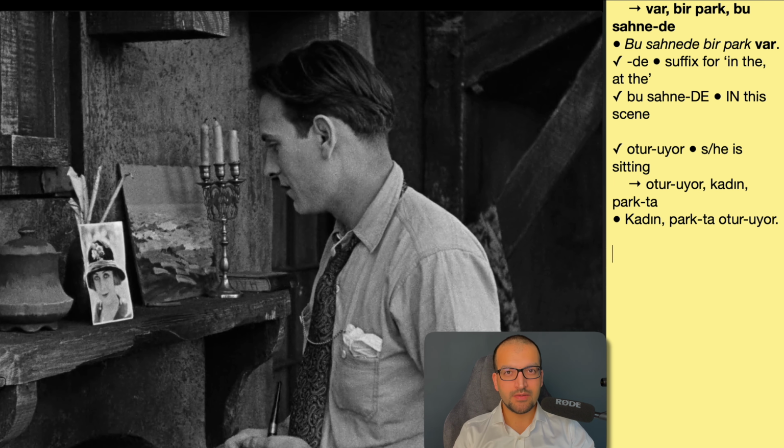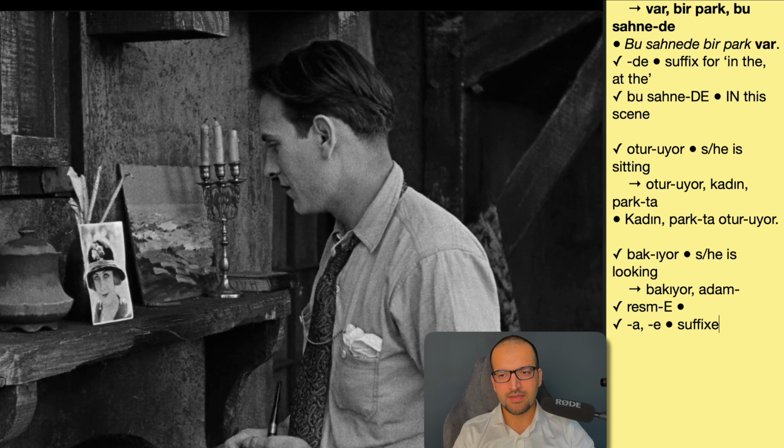Now we are learning another verb in Turkish. I will say bak. This is the stem of the verb. I say bakıyor. Bakıyor. So bakıyor adam. Resim is our word. I will say resme. In Turkish we have two suffixes, these a and e suffixes. These are the suffixes for the meaning to. So when I say resme, it means at the picture. So in Turkish, some verbs are directional.